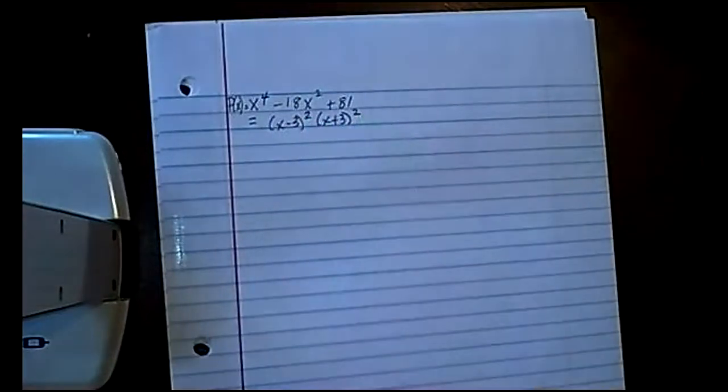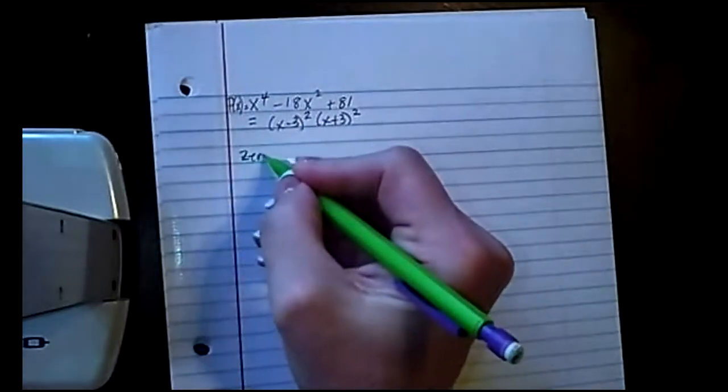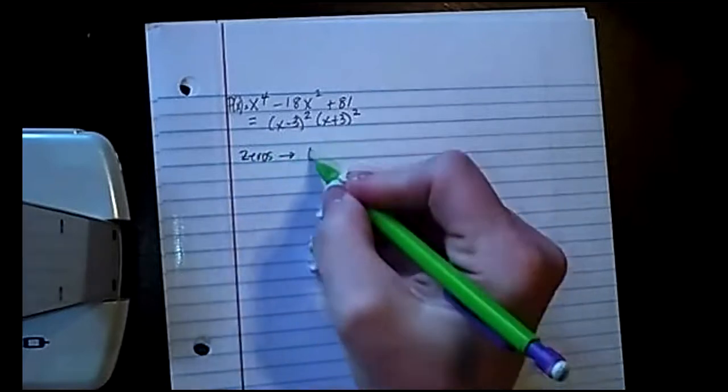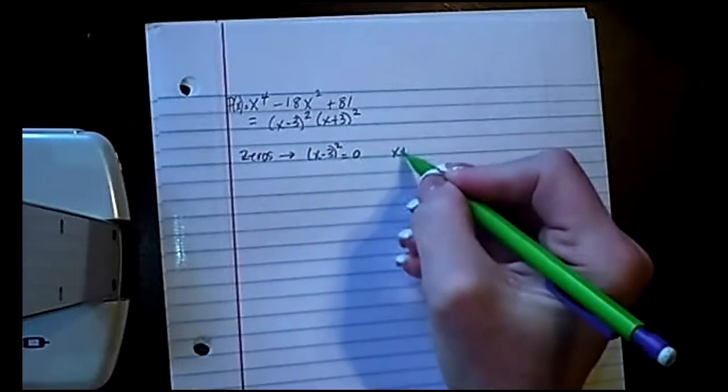So I don't even have to use synthetic division. All I'm doing is graphing that. But we do need to know a couple things, right? So we need to know the zeros. So let's find the zeros. So that means we set each of these equal to 0.